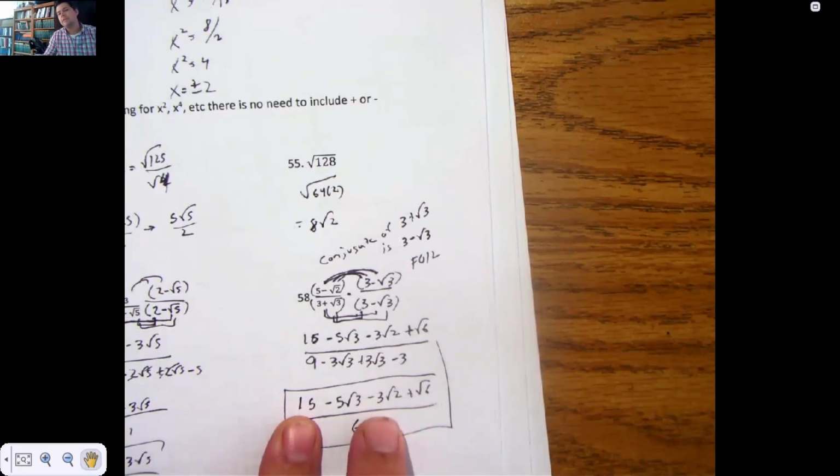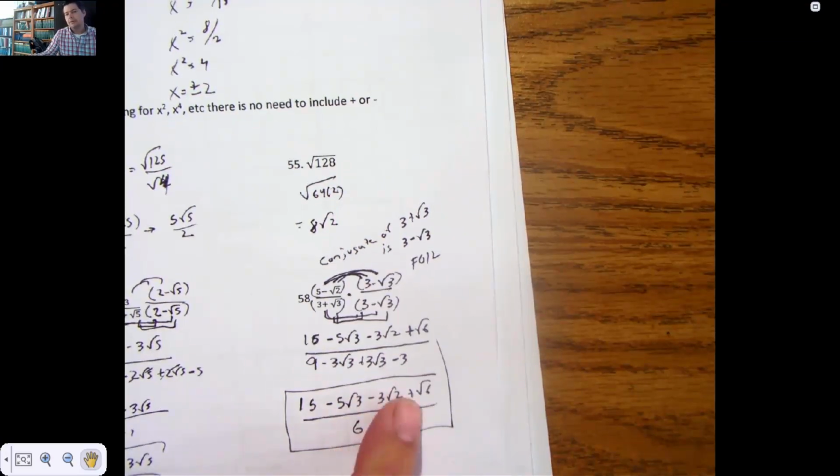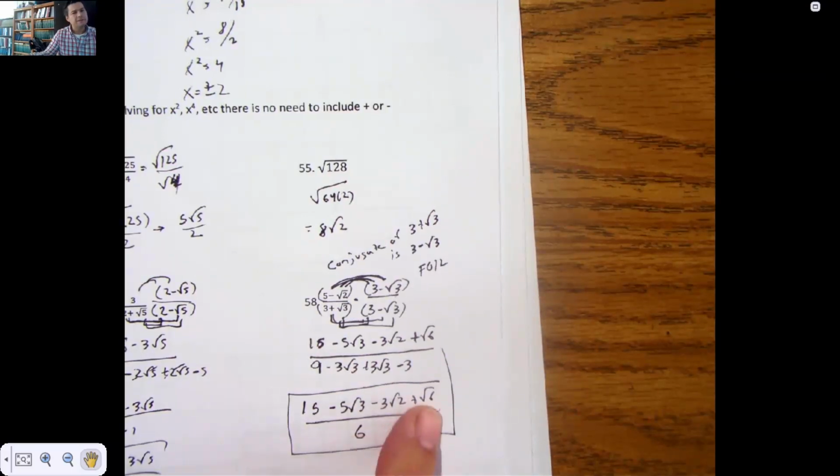That's as good as it gets, unless you want to break the fraction apart. But I don't know why you would. So, stop there. Don't be the kid, by the way, who thinks that you can do some simplification here. You can if you break it apart. If you break it apart, you could reduce 15 over 6. If you break it apart, you could reduce negative 3 root 2 over 6. You can't do anything with root 6 and 6 because that 6 is stuck in a radical.